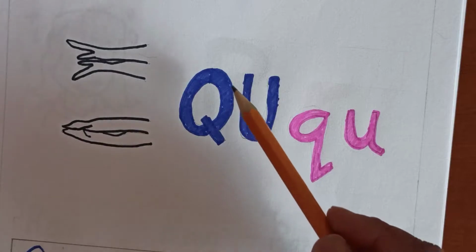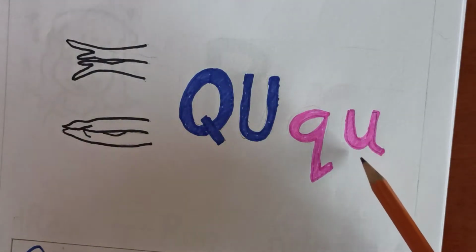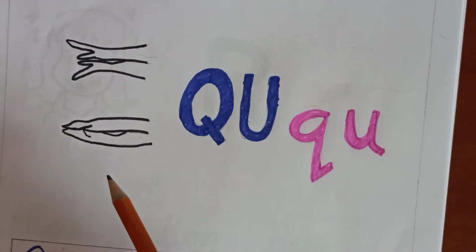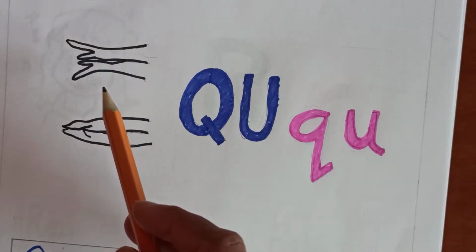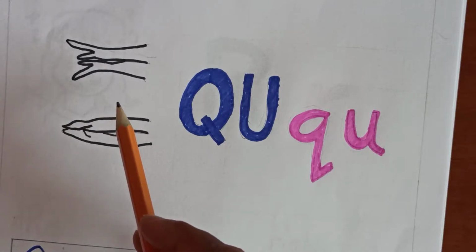How to write the Q is Q. Lowercase q is q. How to show the action for Q is bring both the hands together this way, as if pretending that it is the beak of a duck, opening and closing.